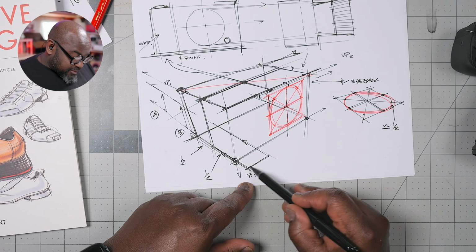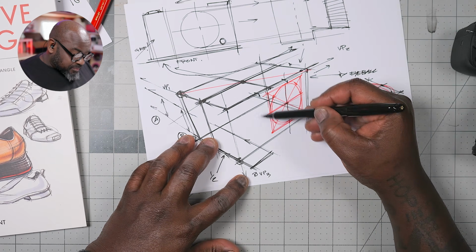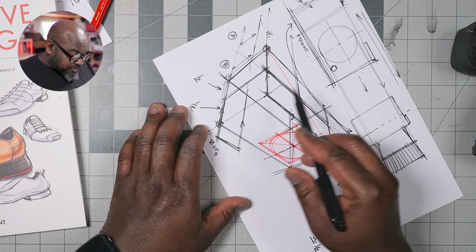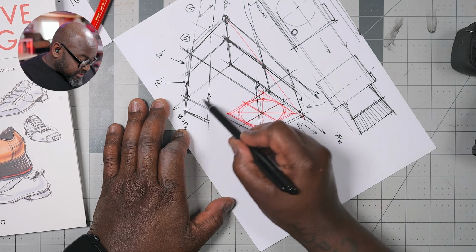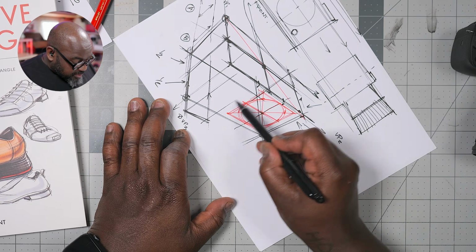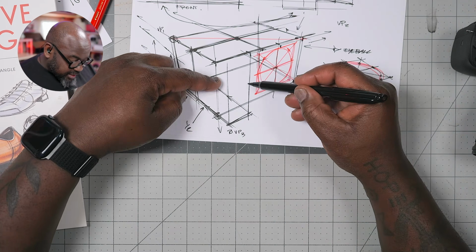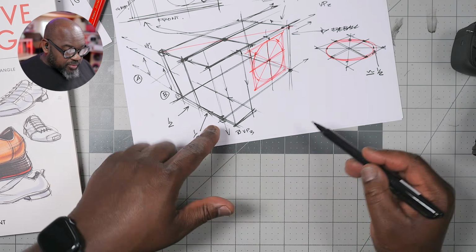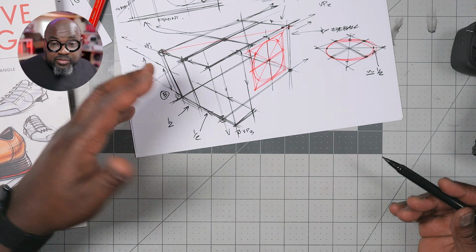So now I have this little box on the bottom. I can sketch up. I'm going to rotate my paper so you can see this. Sketch up like so, up again like so, right? And these vertical lines, because I'm sketching in 3-point perspective, should appear to converge.